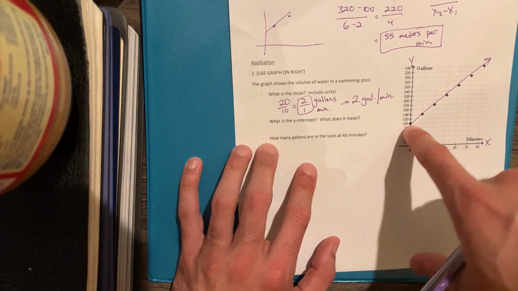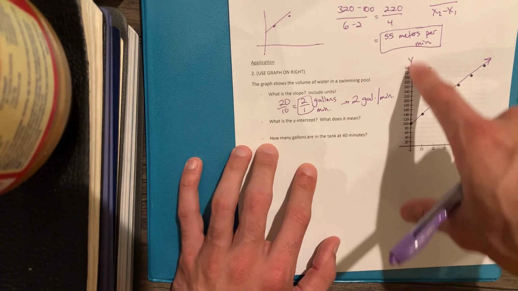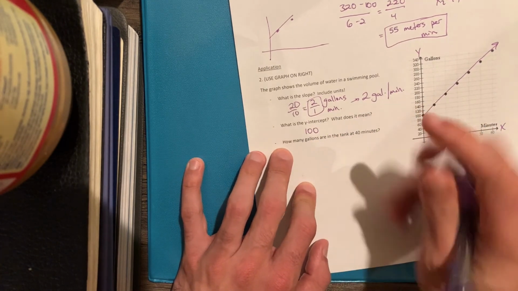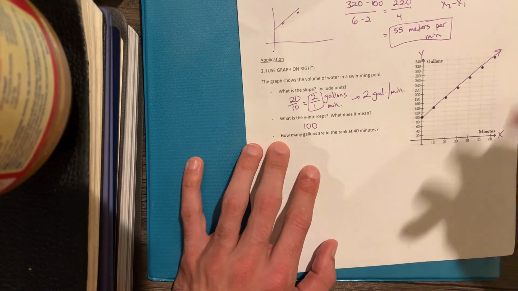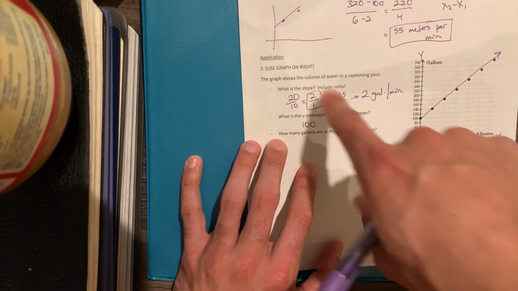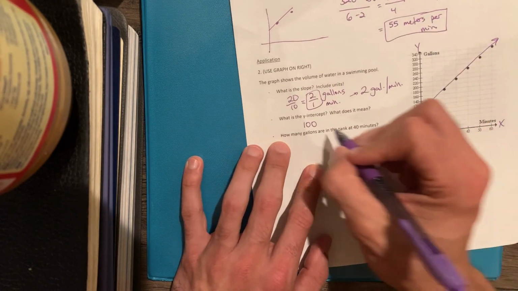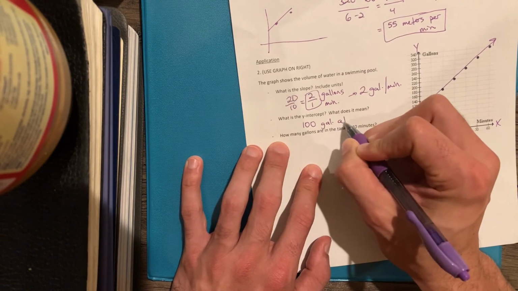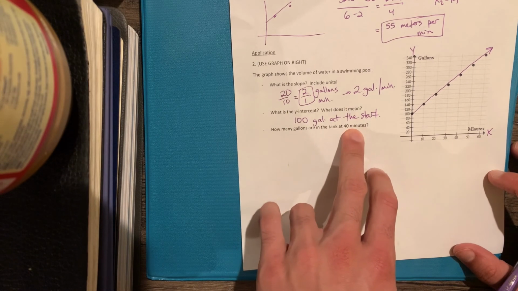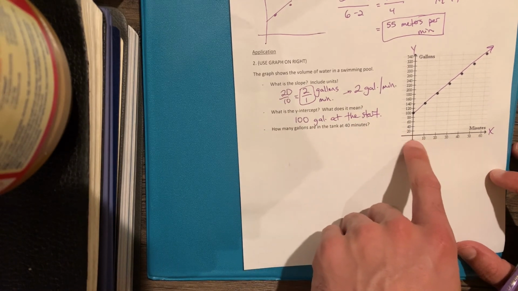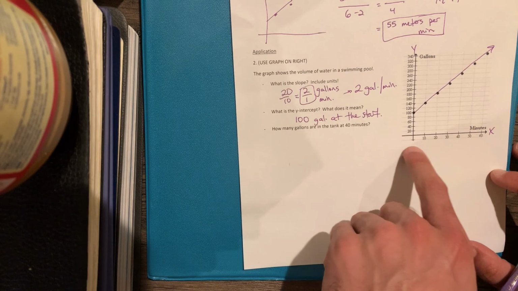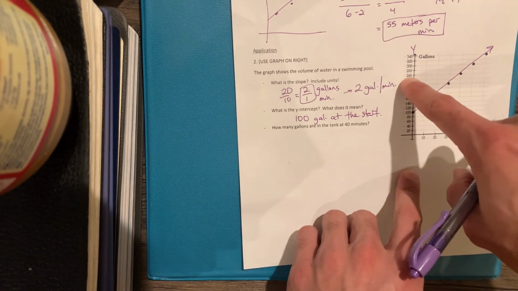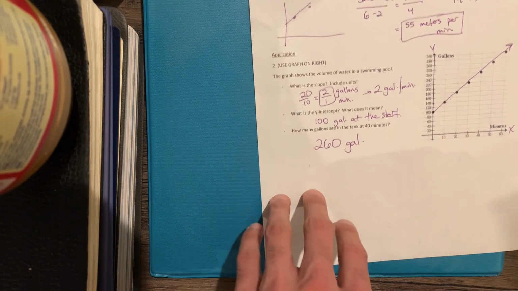What is the y-intercept? The y-intercept is right where it touches the y-axis, that would be 100. And what does it mean? Well, that's always my beginning or starting amount. So in this scenario, volume of water in a swimming pool, that would be 100 gallons at the start. And then lastly, how many gallons are in the tank at 40 minutes? These questions are easy to answer, because 40 minutes, that's the x value. So you go to 40. So what's the point at 40? That would be 260.